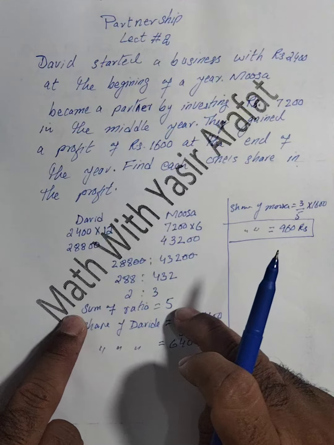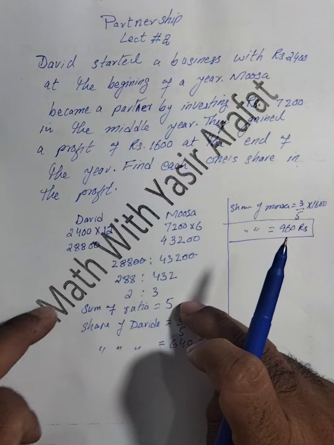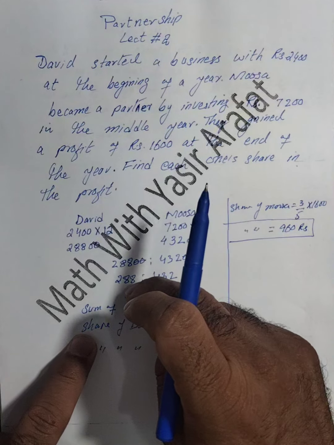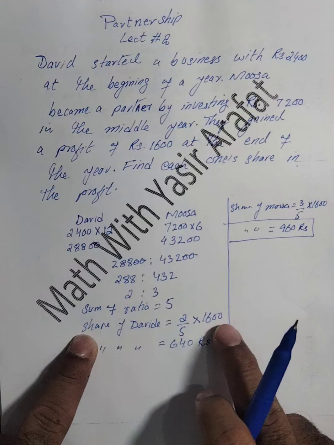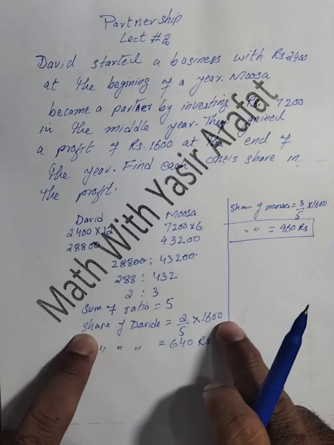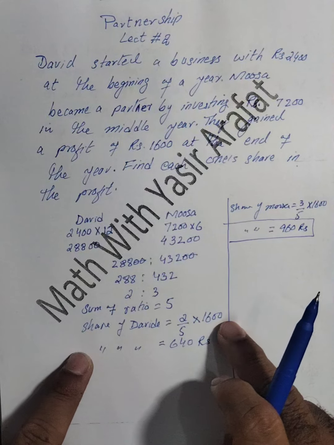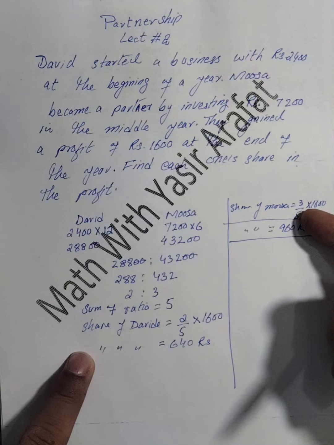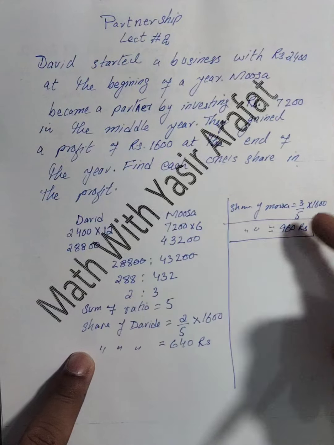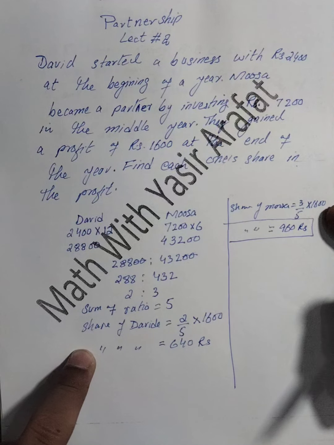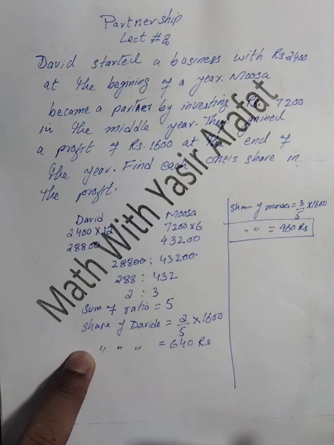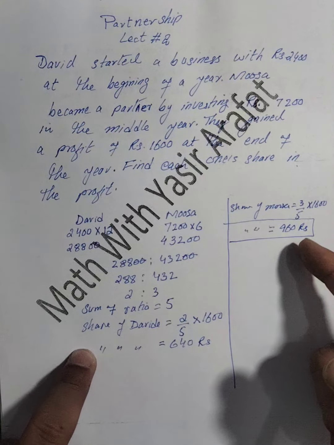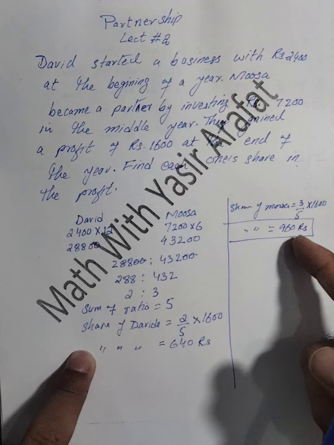Then we have to find out the sum of ratio, and now we have to find out the share of David. Take out the ratio of David divided by the sum of ratio multiplied by the profit which we have to divide among David and Musa. Same for Musa here, Musa's share is 3 divided by the sum of ratios and multiplied by the total amount which we have divided. So this is the share of David, 640 rupees, and this is the share of Musa, 960 rupees.